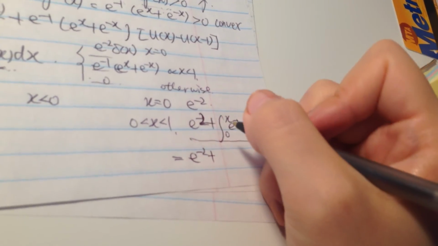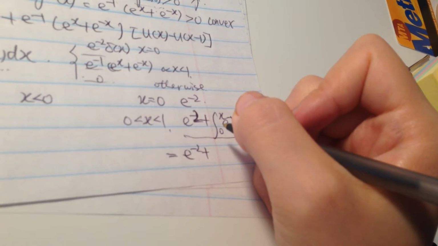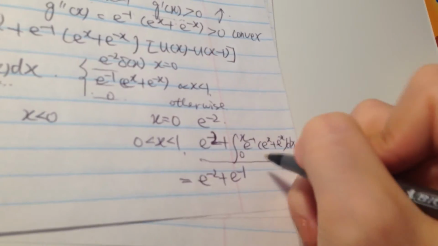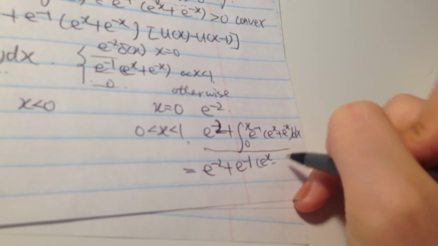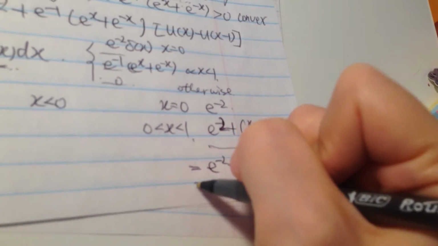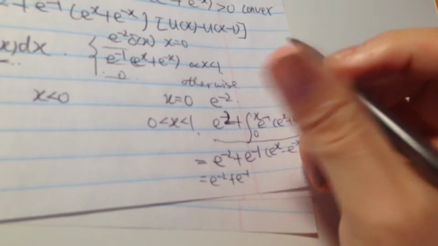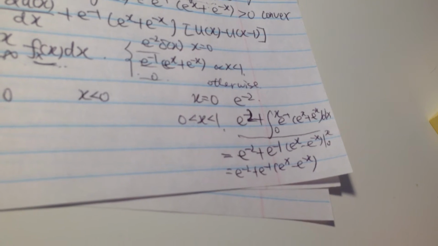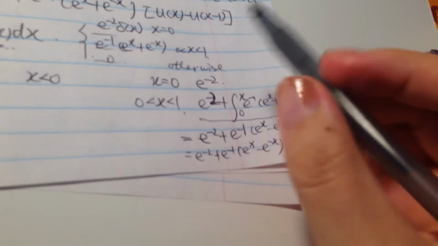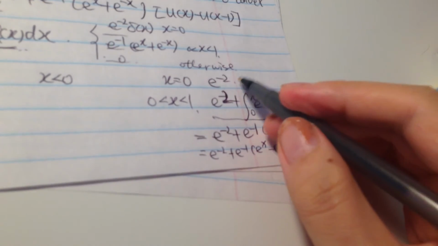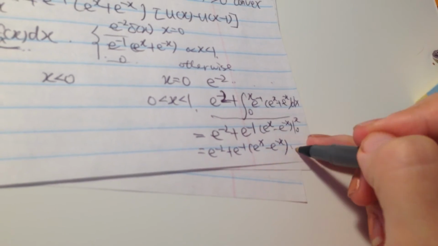A plus this. So here, if x equals 0, they are the same. So we could combine these two parts together.